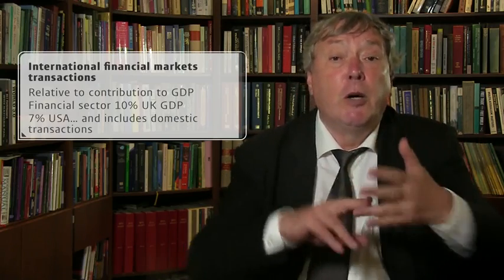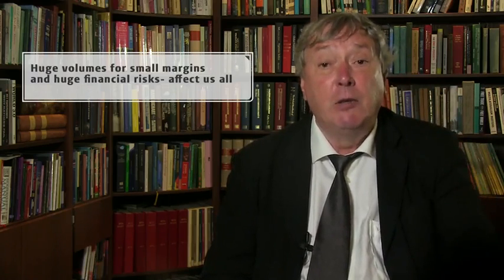And these numbers also include all the insurance, mortgage and banking services that we consume domestically. So we have a situation where transactions exceeding in multiples of what we would deal with in the real world make a modest contribution to a relatively small sector in relatively rich countries. Huge volumes for small margins, but entailing massive financial risks that affect us all.